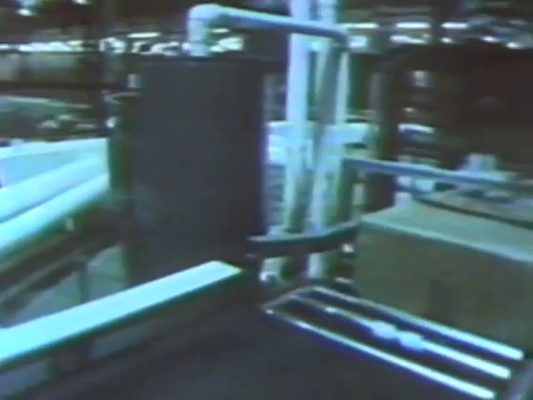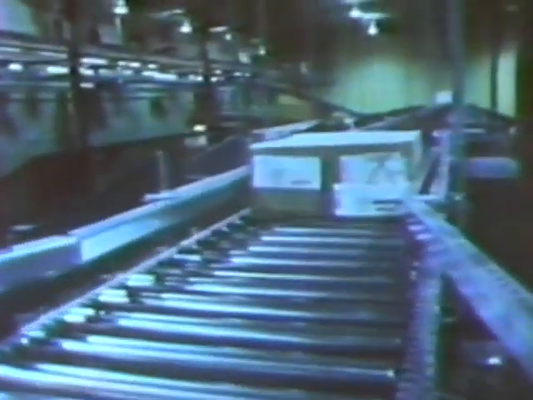At this ready-to-wear clothing warehouse, boxed product is received for further processing. This includes weighing, tagging, and sorting. And it's all accomplished continuously by a carefully designed network of belt and roller conveyors.